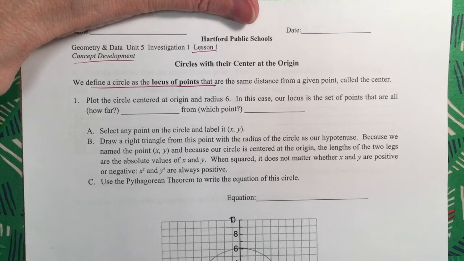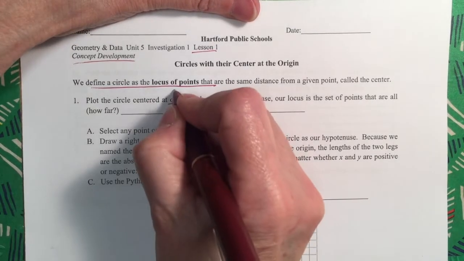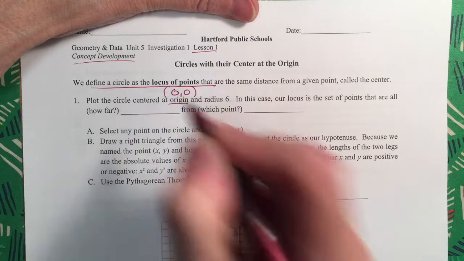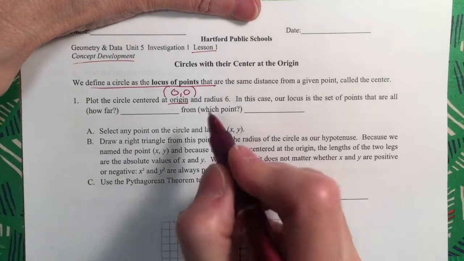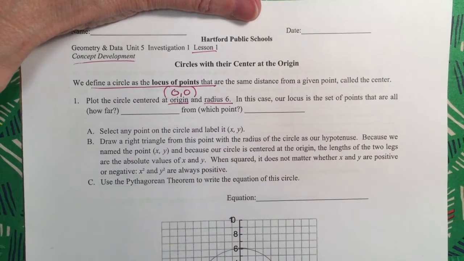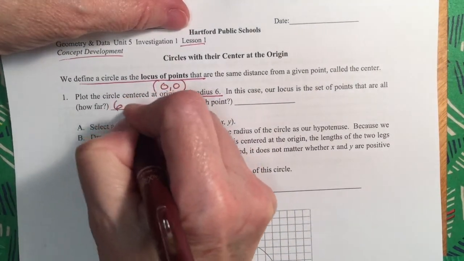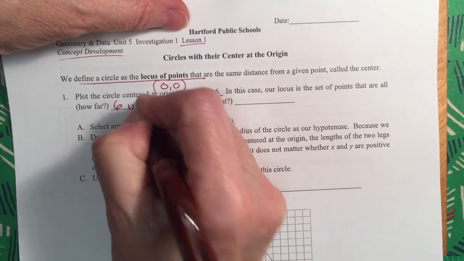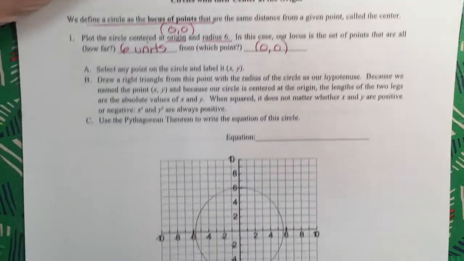So what we have on this page is a circle that is centered at the origin. And if you remember, the origin is the point 0, 0. And this is going to be the set of all points that have a radius of 6. That means they are 6 units away from the center, which is the origin 0, 0.